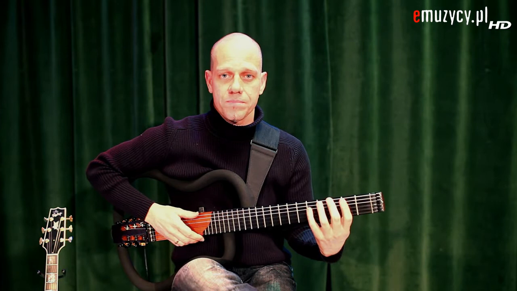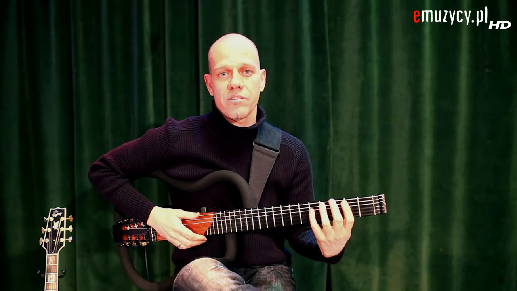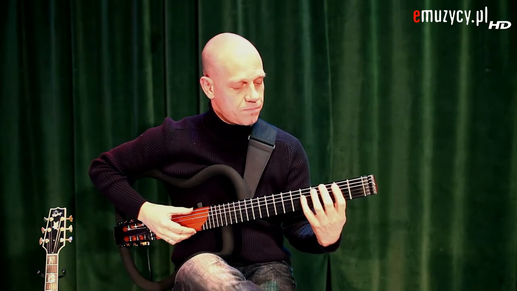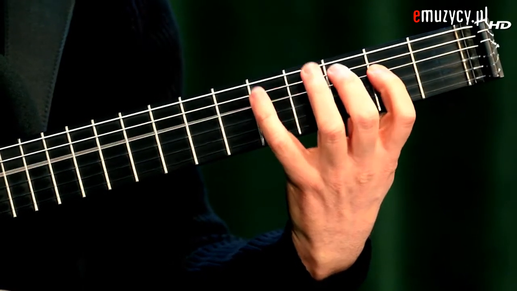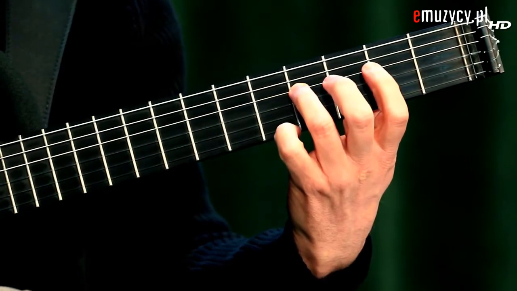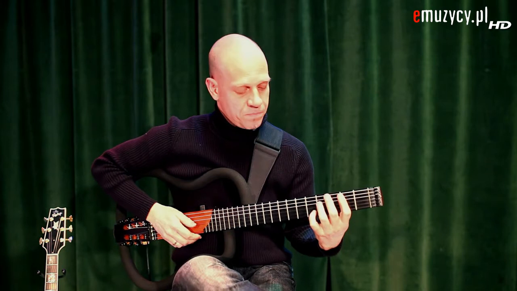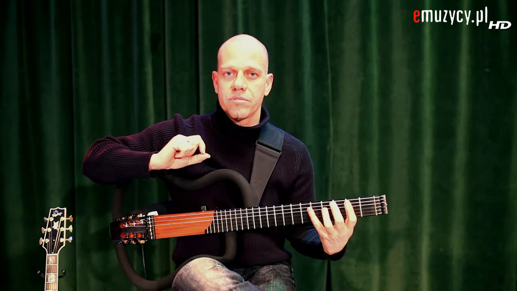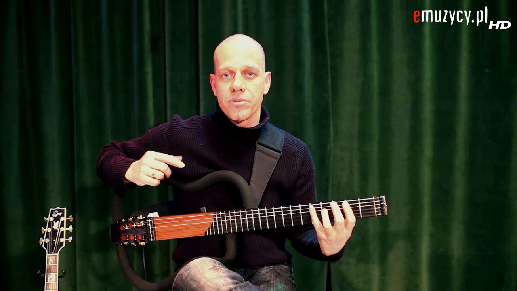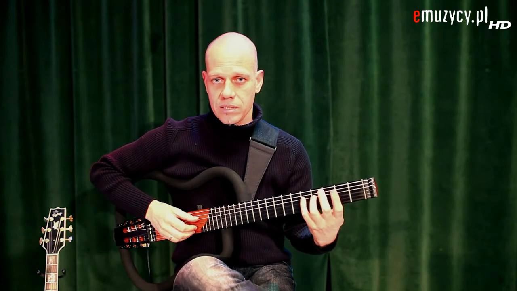When we know that, we already know where the 7th tone is, which is F sharp. Now let's see. This is the major 7th. And when we add to this octave the major 3rd in the next octave, we have to search it like this.